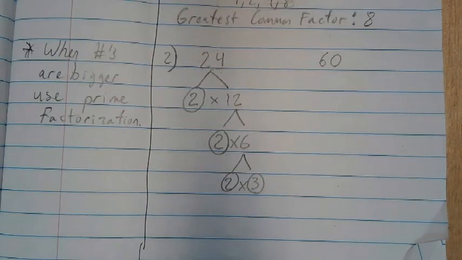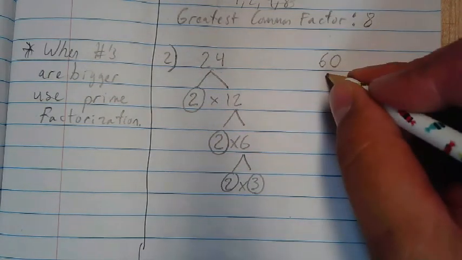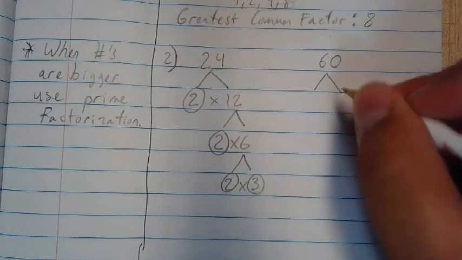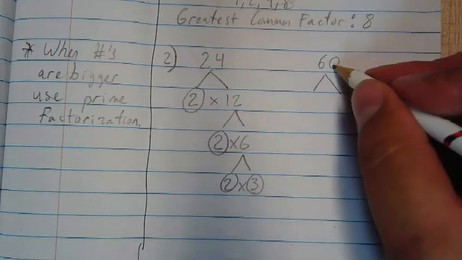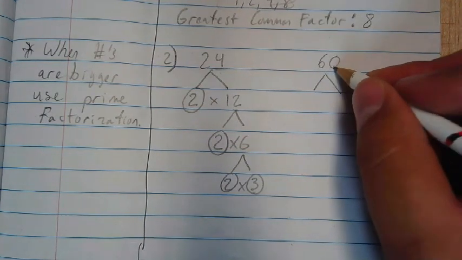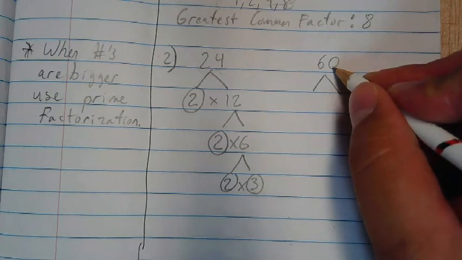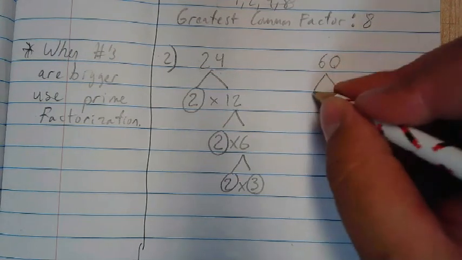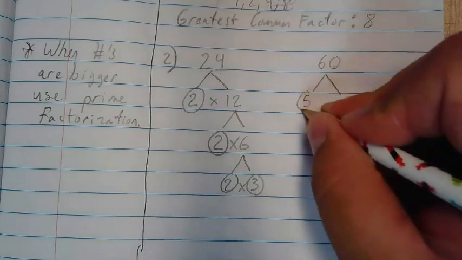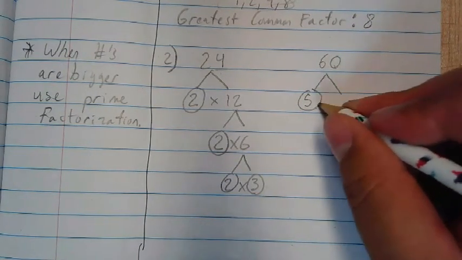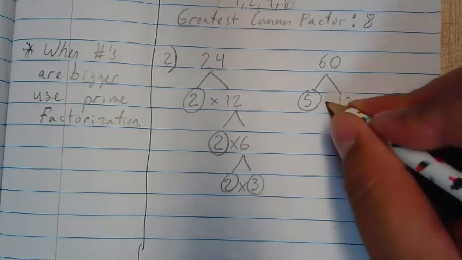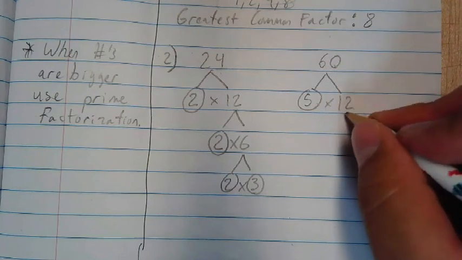This is where you start using prime factorization. So let me write this on a note on the side. When the numbers are bigger, use prime factorization. Okay, and I'll show you what prime factorization is.